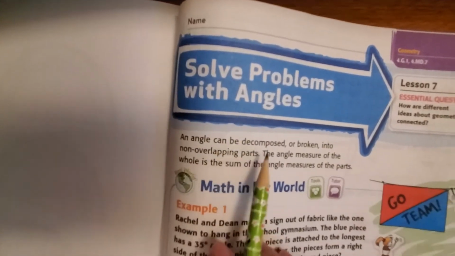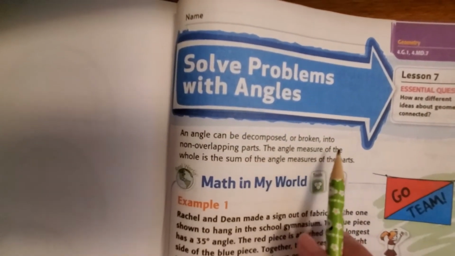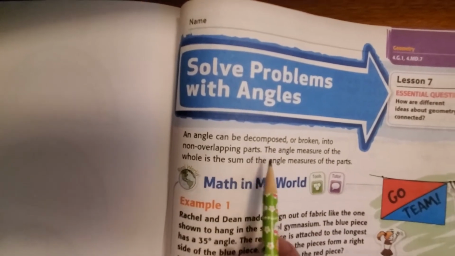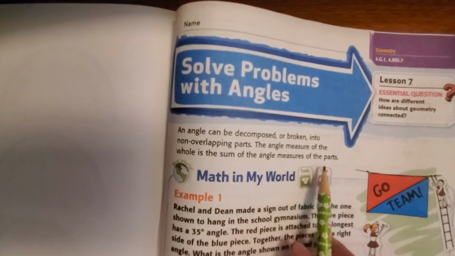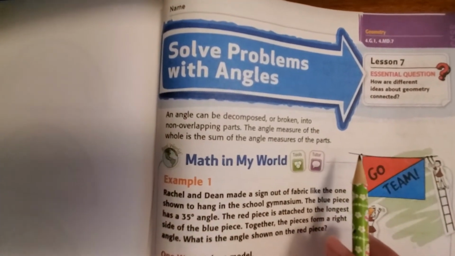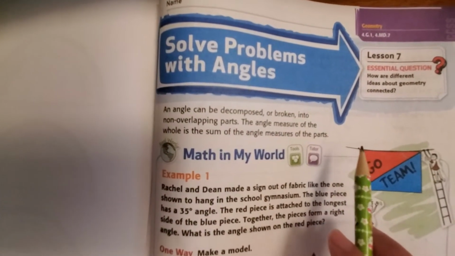An angle can be decomposed or broken into non-overlapping parts. The angle measure of the whole is the sum of the angle measures of the parts. Okay, so just think about when you're decomposing numbers, it's the same thing. You can decompose the angle measurements.